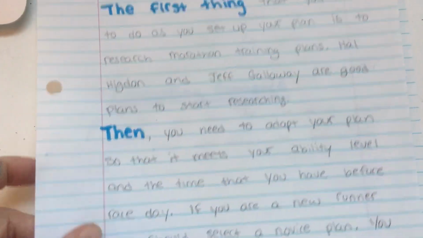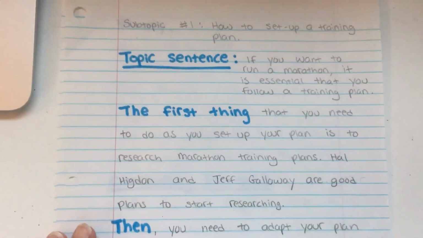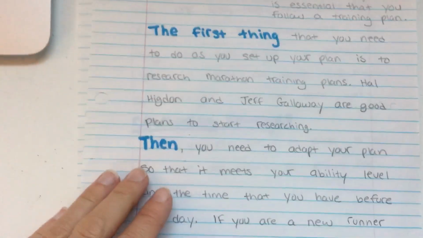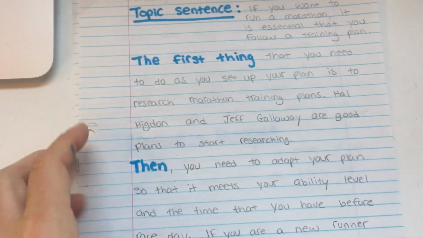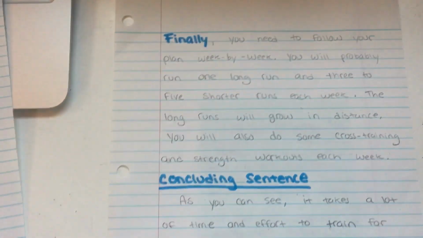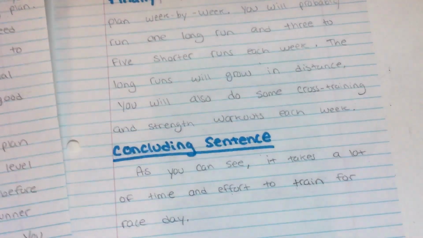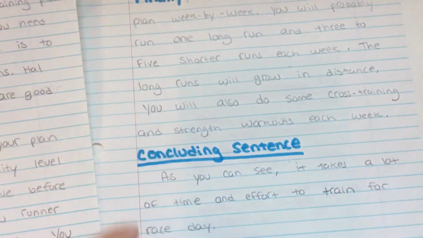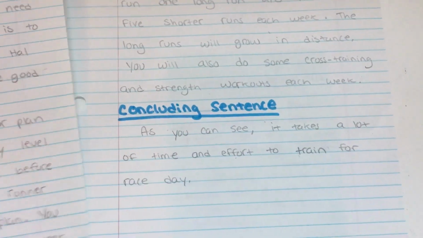So there you are. You're ready to draft your first subtopic today. Remember, you need a topic sentence. You need to use temporal words or phrases to explain the steps in your process. And you need to tell me more about each of those steps. You also need a concluding sentence.